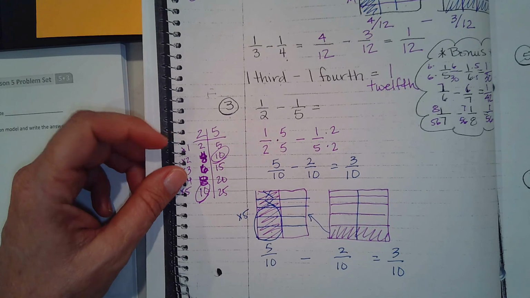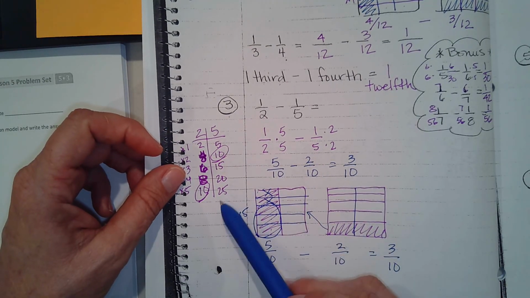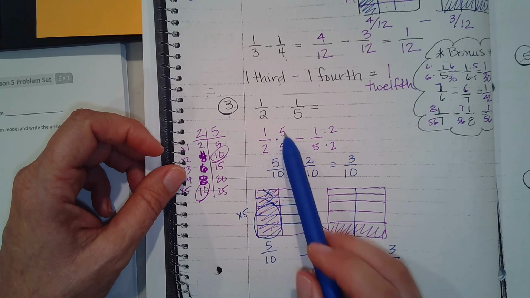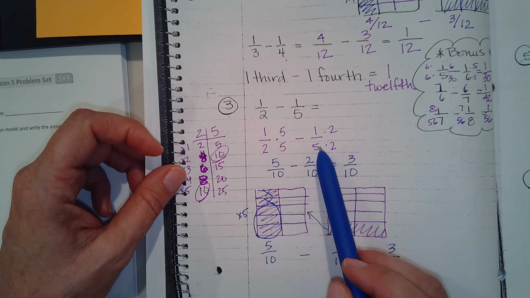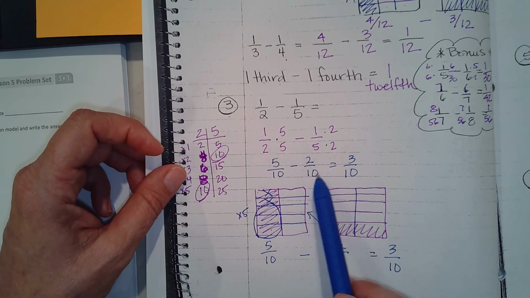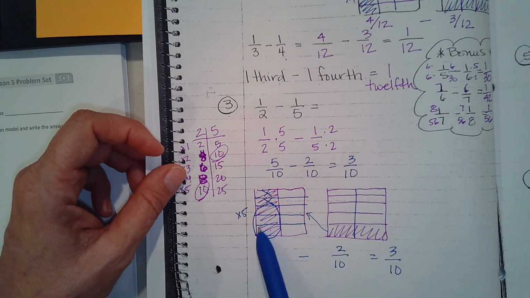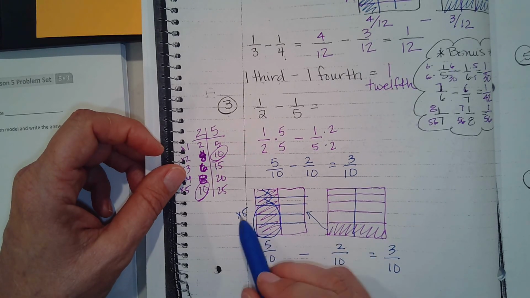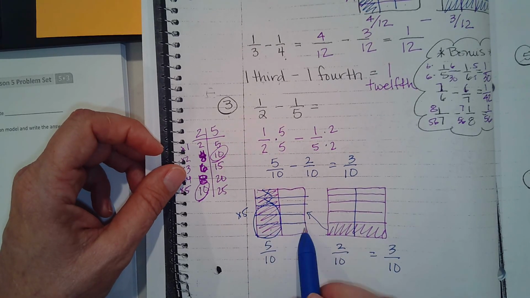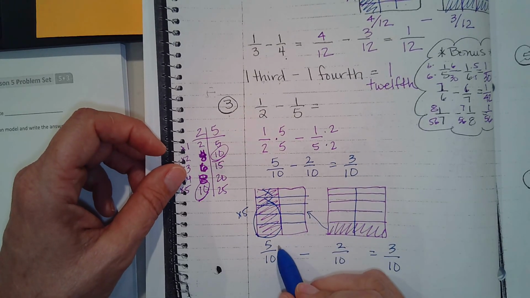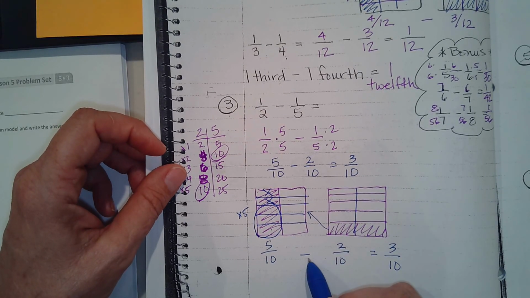Okay, so hopefully you were able to scoreboard. Choose your common denominator. 1/2 times 5/5, subtract 1/5 times 2/2. Gives you 5/10 minus 2/10 equals 3/10. Then I came down here. I started off with my half, and then I multiplied by 5 and increased the amount of pieces that I had. Then I ended up with 5/10, and then I subtracted.